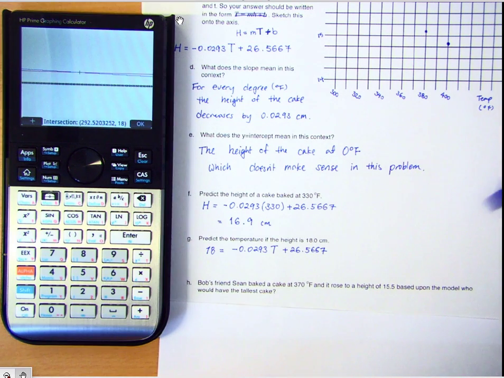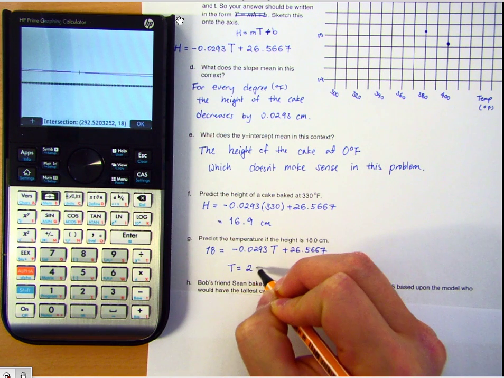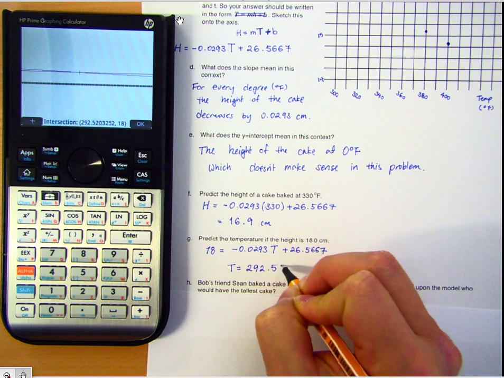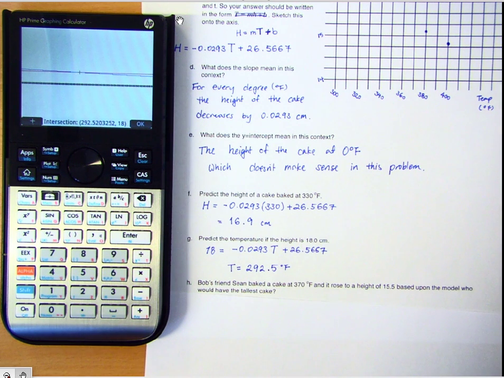So 292.5 is the temperature in degrees Fahrenheit, for which the height of the cake will be 18. And even though 292.5 is a little bit outside of our given values, I would trust that number certainly much more than the result in part E. Right.